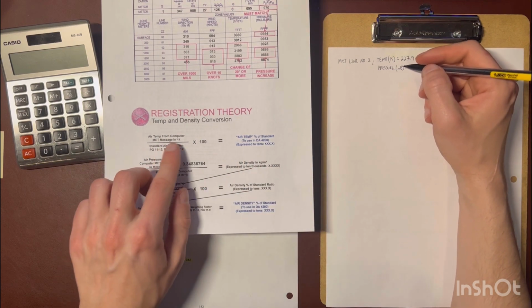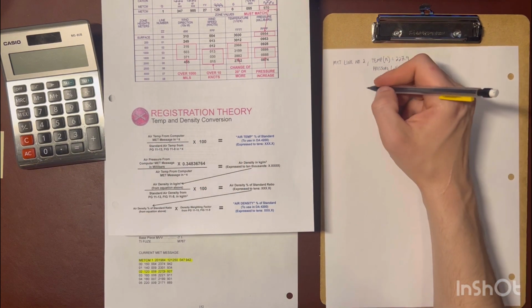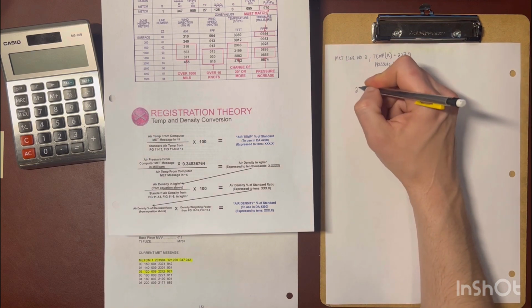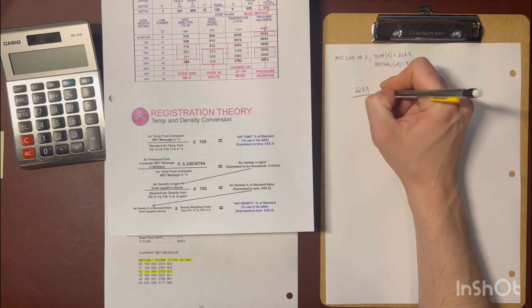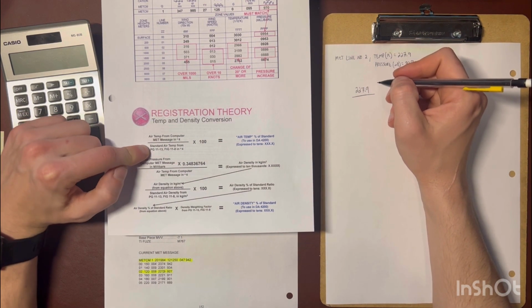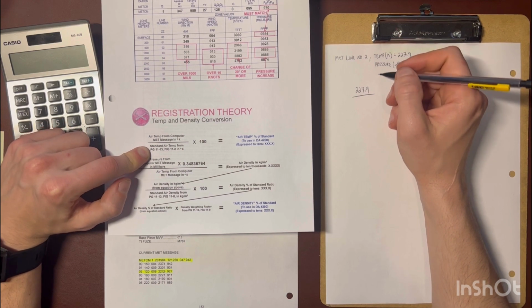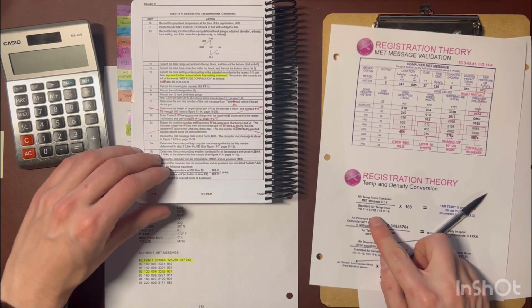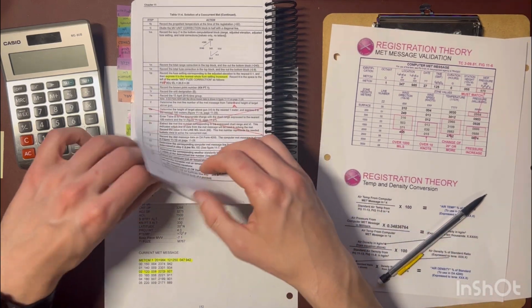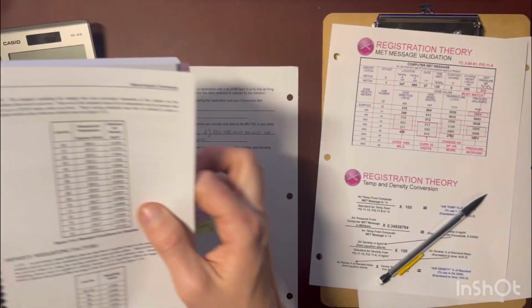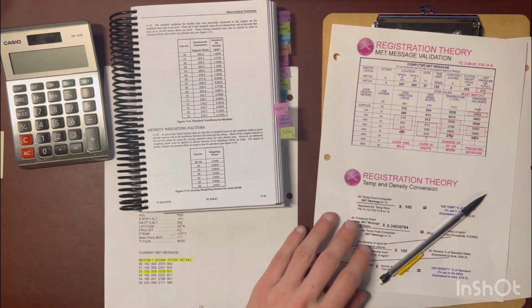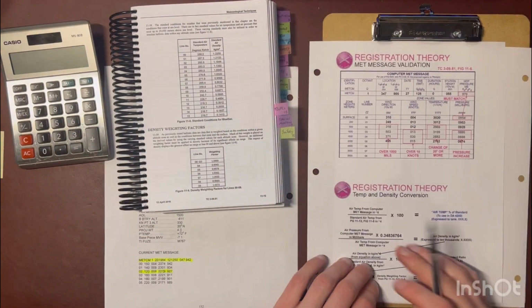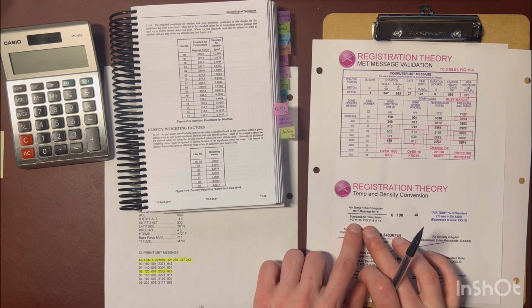So air temperature from computer MET message in degrees Kelvin, we said that was 227.9, divided by my standard air temperature from page 11-13, figure 11-8. So I need to refer to page 11-13 in my TC.